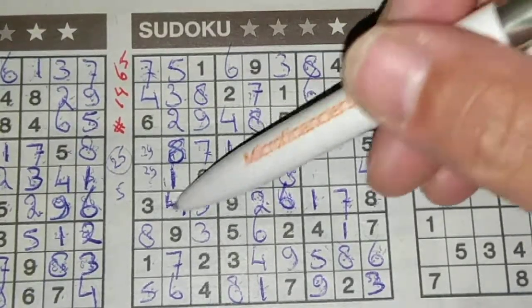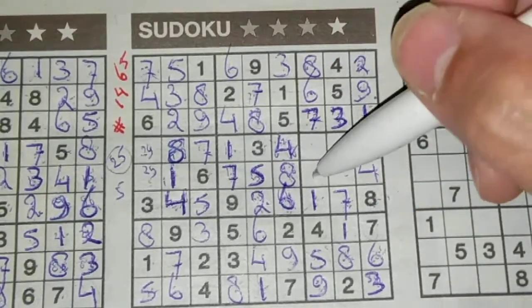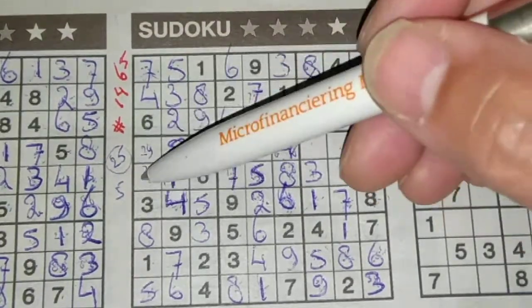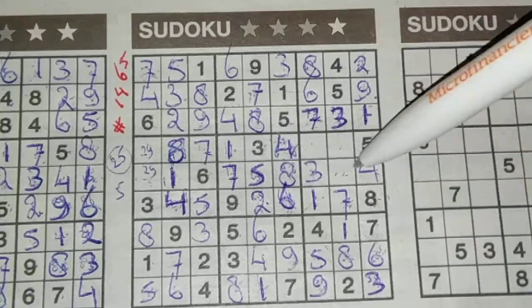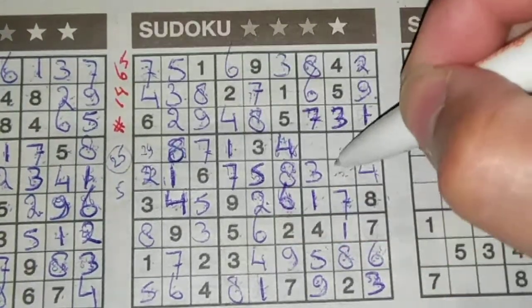3 in this row. 3 in that row. So in the middle row, the only two places for the 3 should be here or there. We see here 3, no 3 there. 3 should be there. 2 and a 9 are left in the middle row. We have a 2 here, no 2 there. 2 should be here, and the 9 goes there.